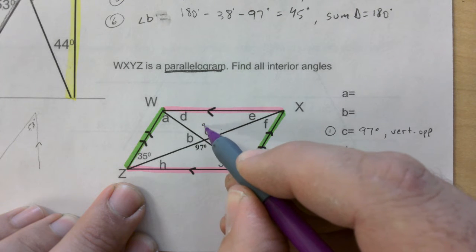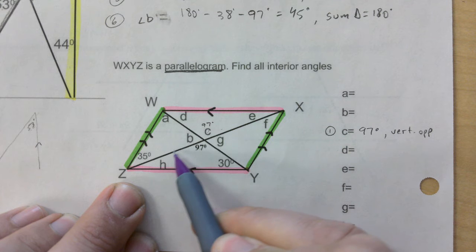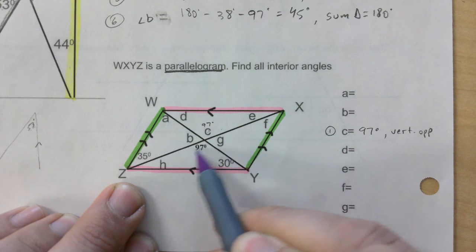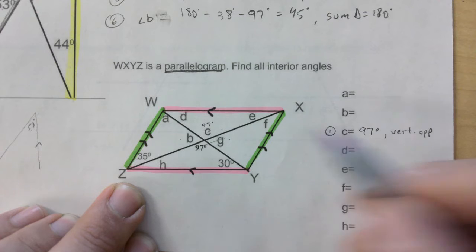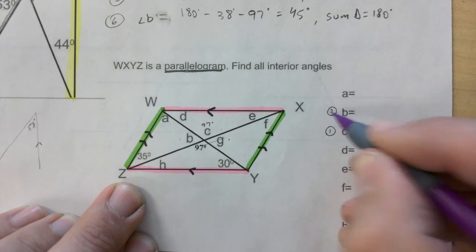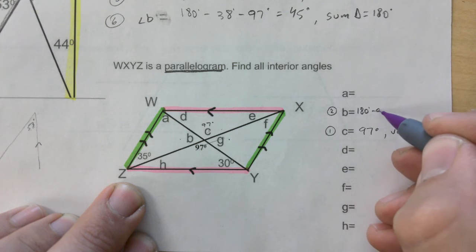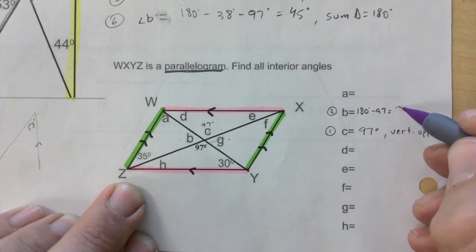So you can actually fill this in if you'd like. Now you have a straight line here, so these two add up to 180. You also have a straight line here. These two add up to 180, and you know that these two are going to be the same, right? So I'm going to do B next, okay? I'm going to go 180 minus 97, okay? And that's 83.